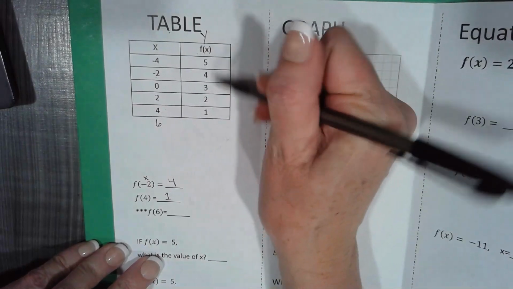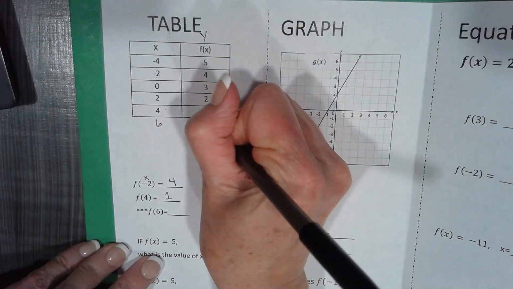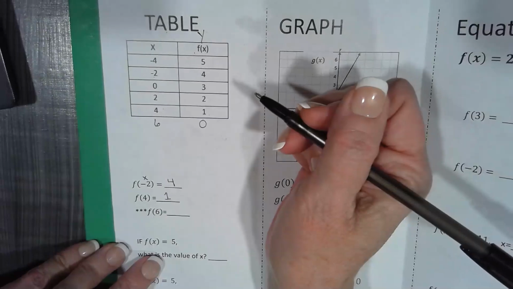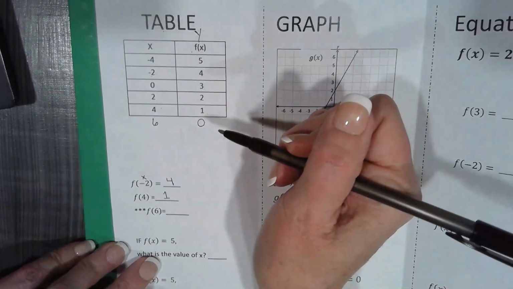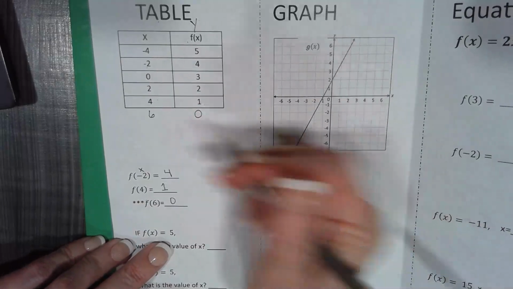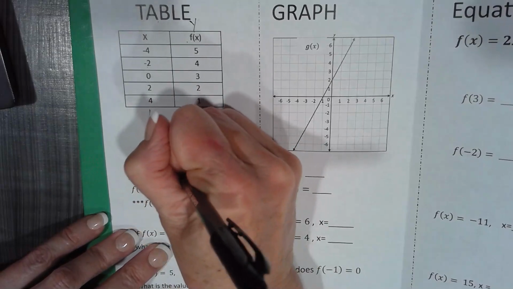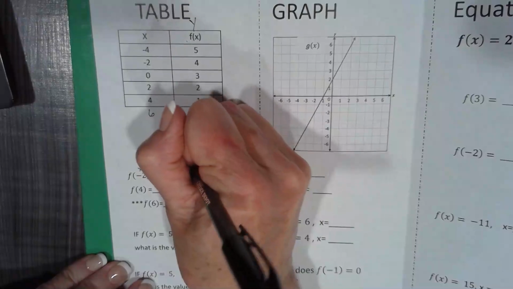And now let's look at the pattern here. 5, 4, 3, 2, 1. The next would be a 0. So this is another set of ordered pairs on the graph. So f of 6 is 0. These are my inputs. These are my x's. These are my outputs. These are my y's. Okay?